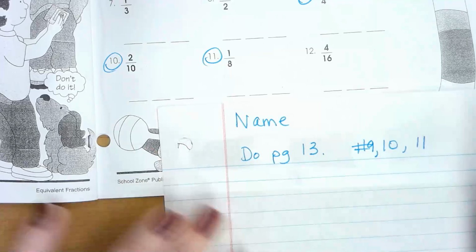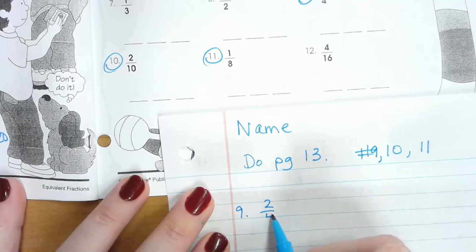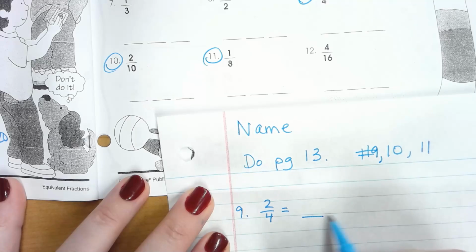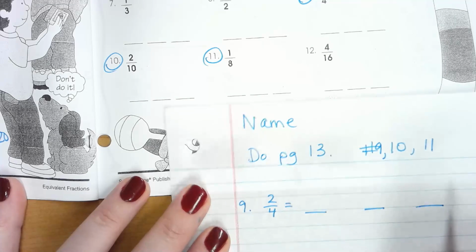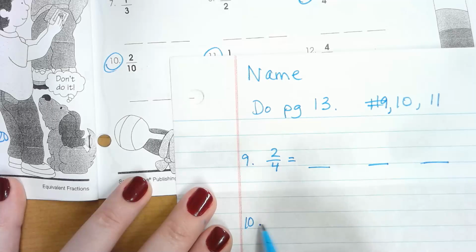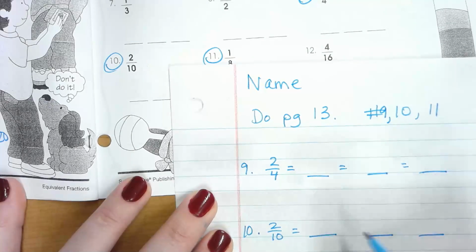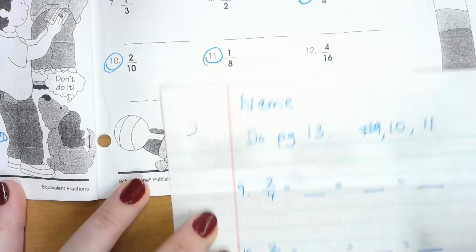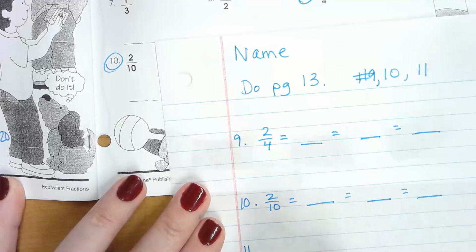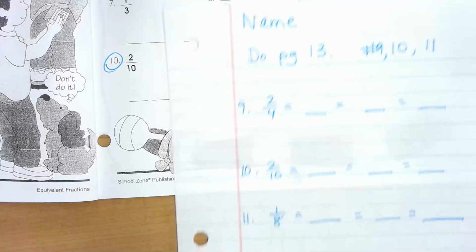9, 10, and 11. Okay, so you'll write number 9, and then you're going to write 2/4 equals, and I want those 3 separate fractions. Okay, then you'll write number 10, and you're going to write 2/10, and I want those 3 equivalent fractions, and I should see those equal signs between them. Okay, then number 11, same thing for 1/8, 3 separate fractions. When you're finished, turn it in.